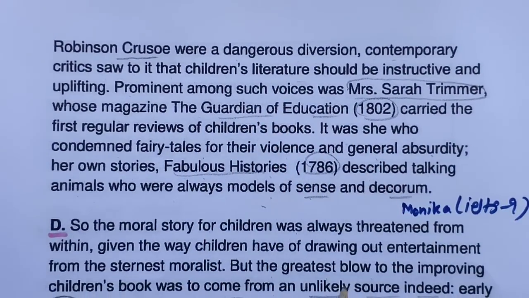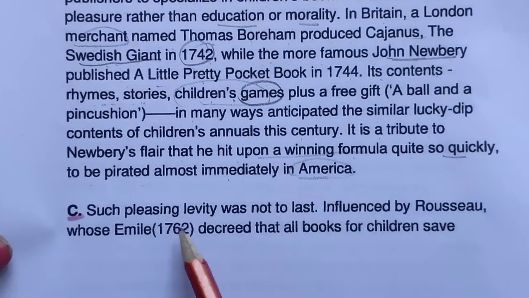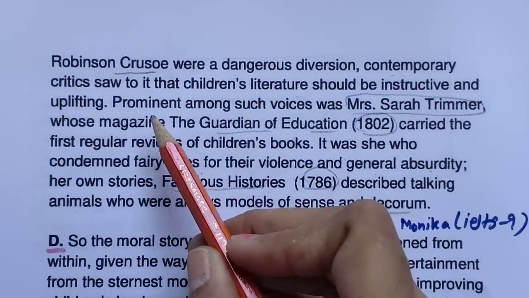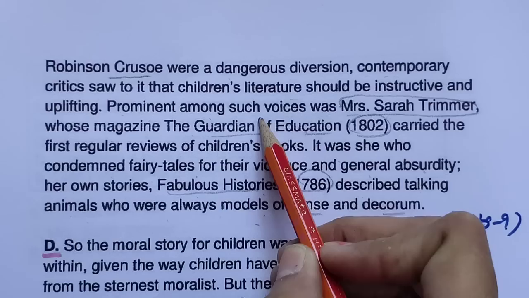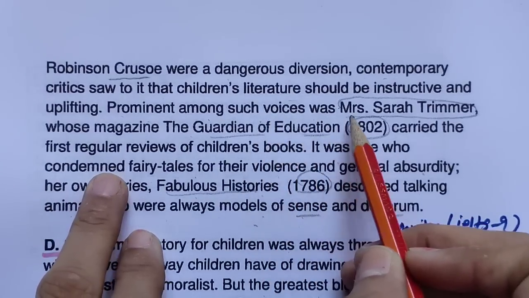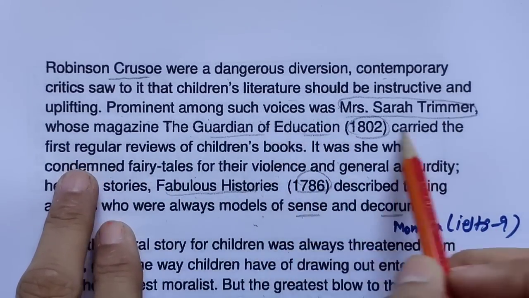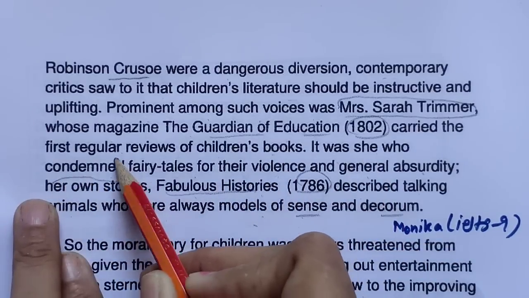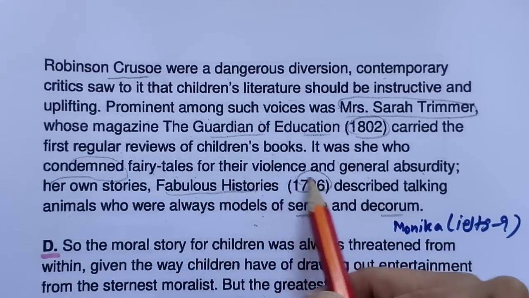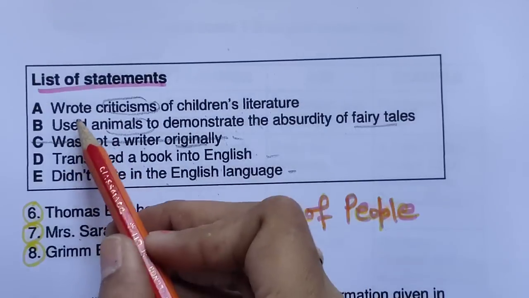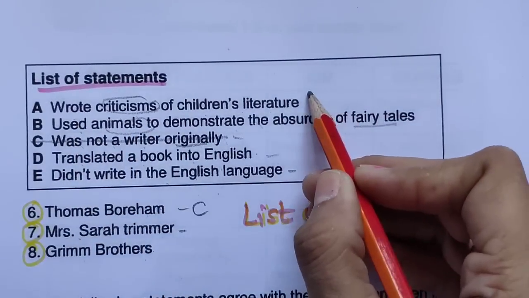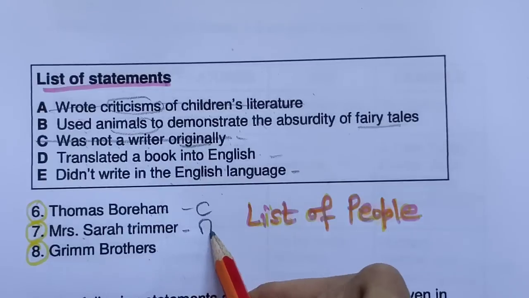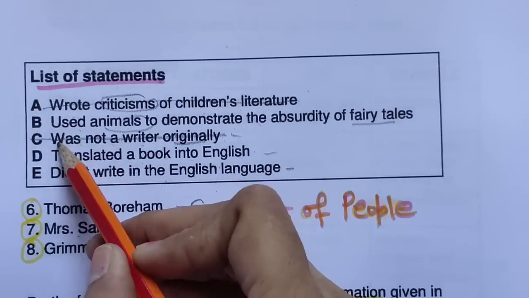So in the paragraph it was written: prominent among such voices, Mrs. Sarah, whose magazine carried the first regular reviews. It was she who condemned, which means she criticized, fairy tales for their violence and general absurdity. She wrote criticisms of children's literature. I will write this with B, with A, number 7. So I have selected A and C.